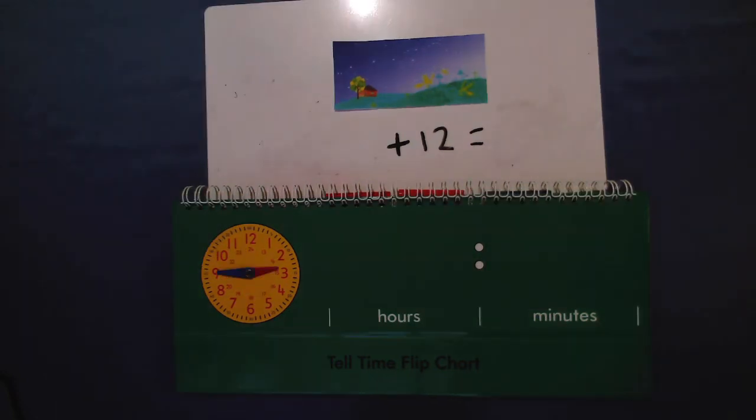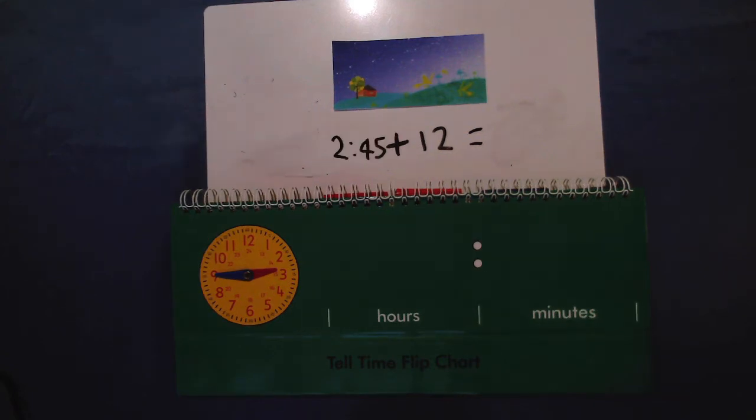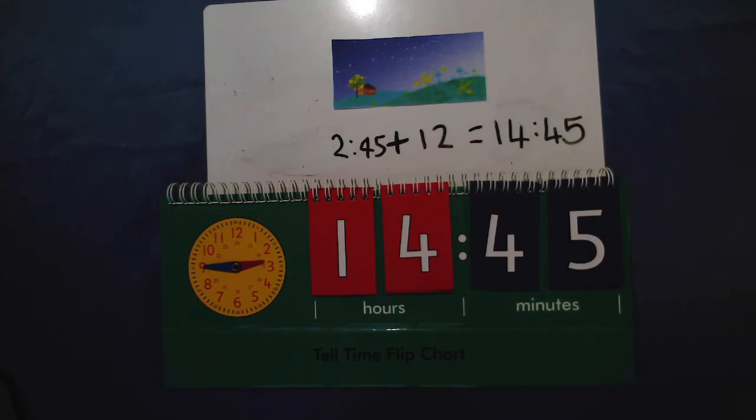Have a go at this one, Year 4. If the time is 2:45 p.m. or 2:45 in the afternoon, how will we write it on our 24-hour clock? That's right, we would do 2:45 add 12. Brilliant, Year 4. That will be 14:45 on our 24-hour clock.